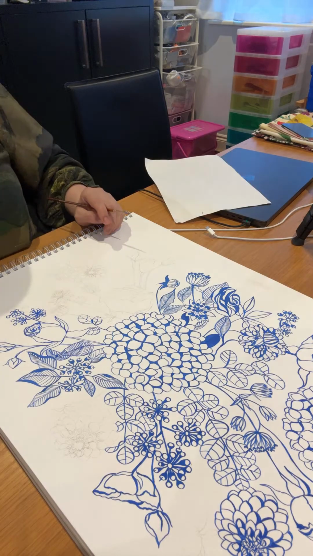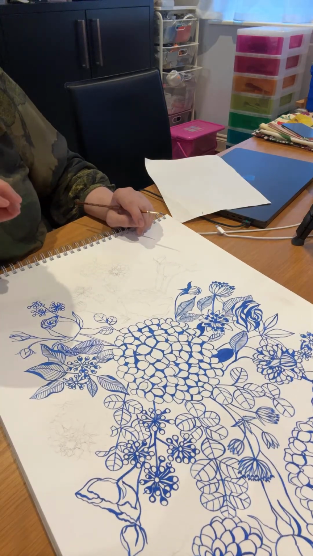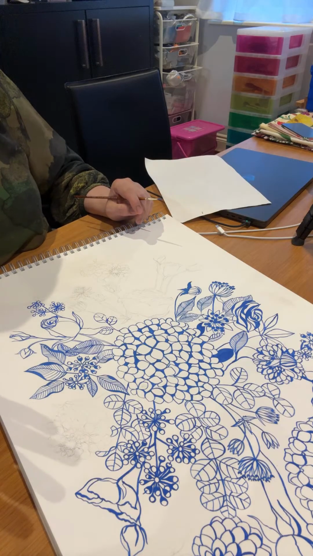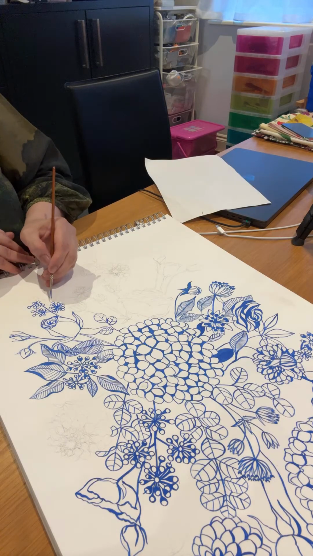And adding a detail. Make sure you take your time. The details, I always say, matter when you draw them.